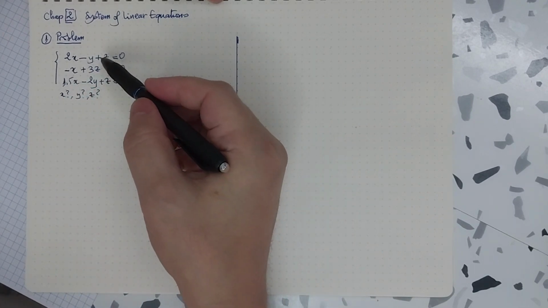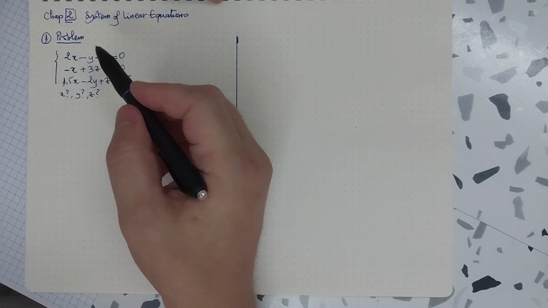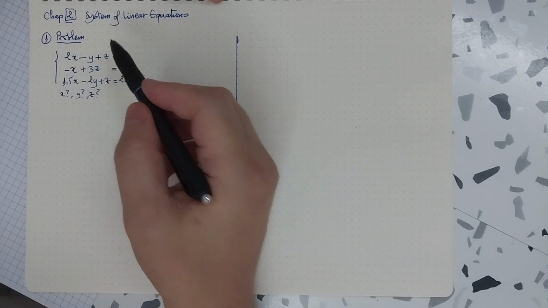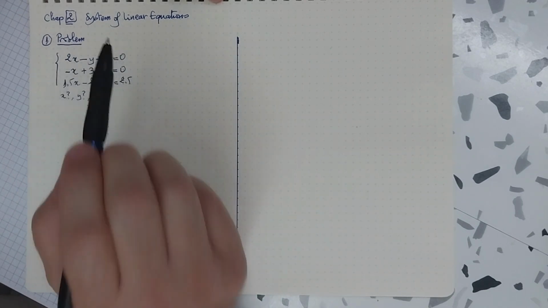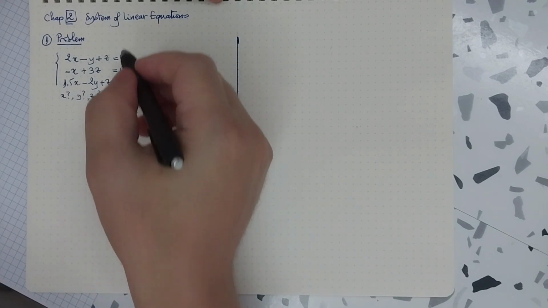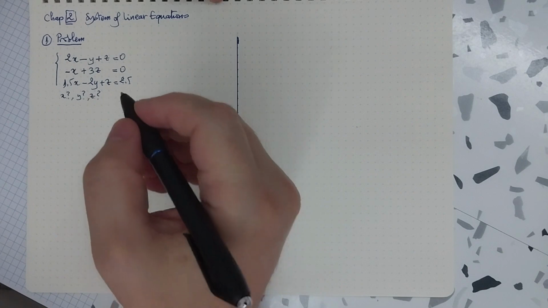We call these linear equations because there is no square or power, logarithmic, sine, etc. It's plain, simple, linear. We can rewrite this system in a matrix form, like this.